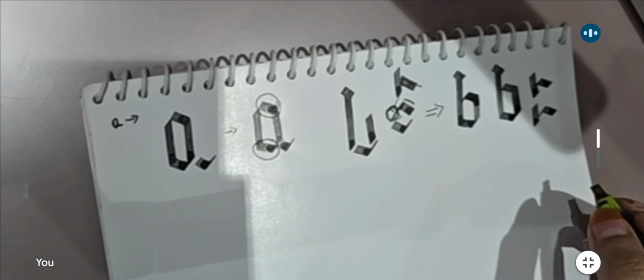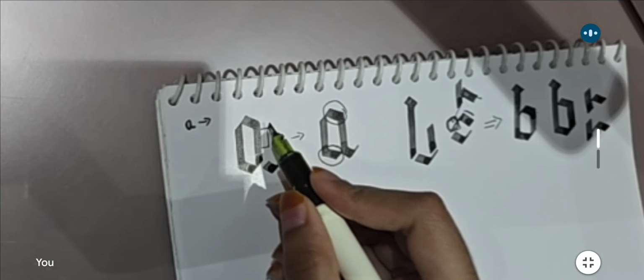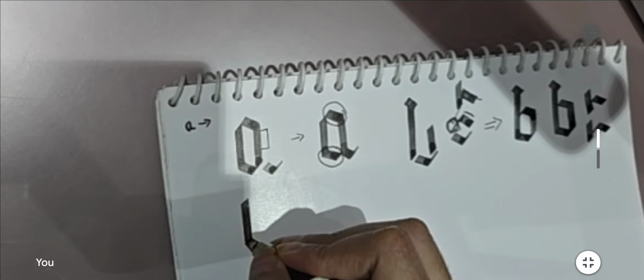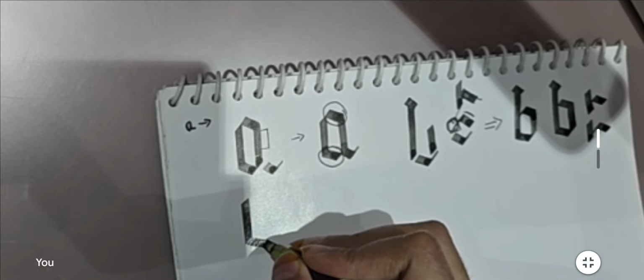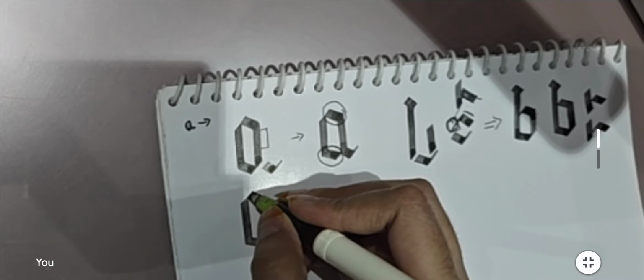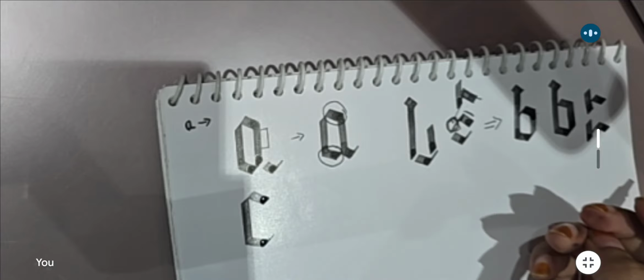Now, when it comes to C, it's easy. You need to remove only this part over here. Straight stroke, and then the exit stroke. That's all. And this is your C.